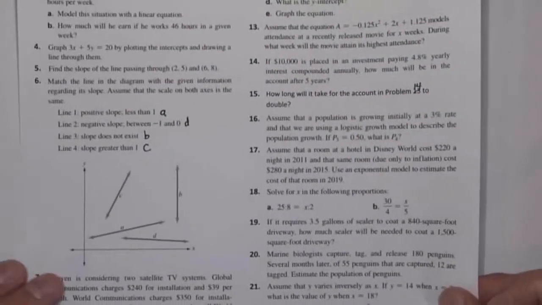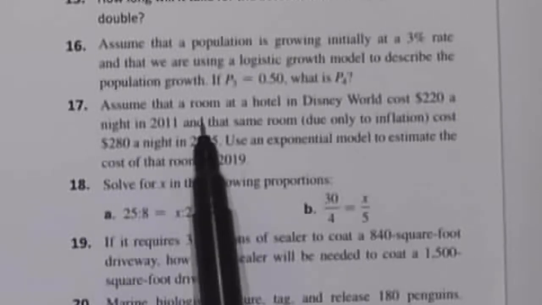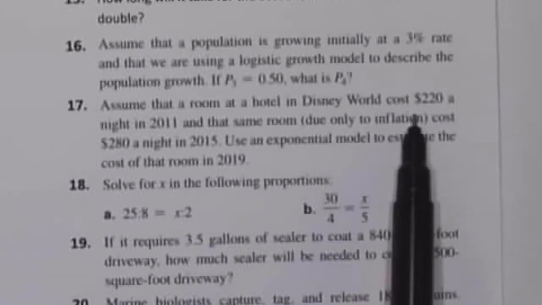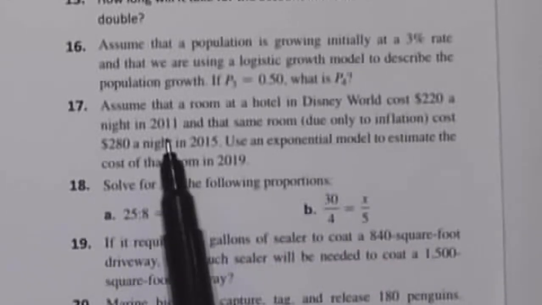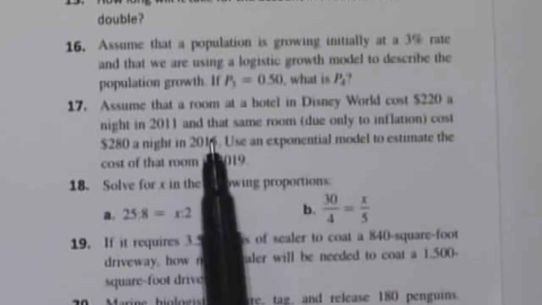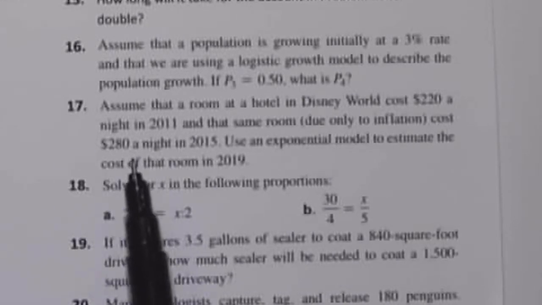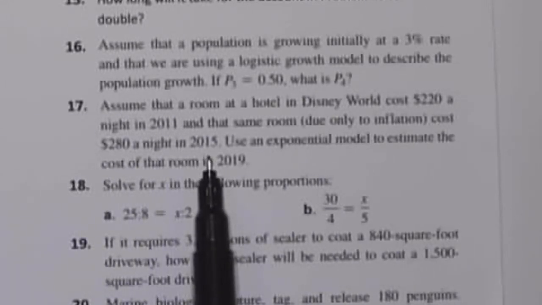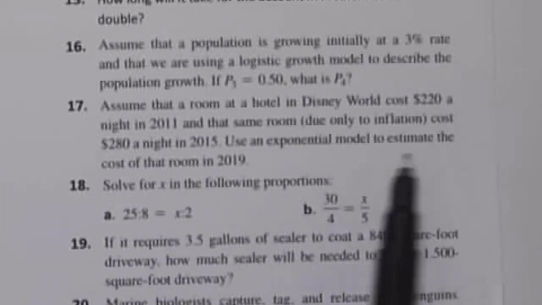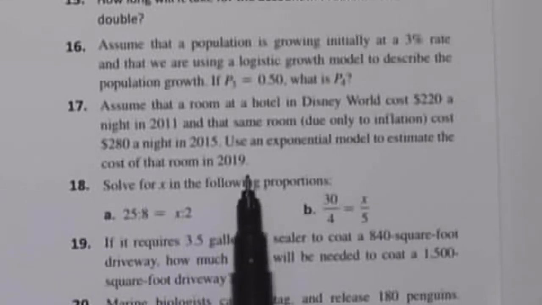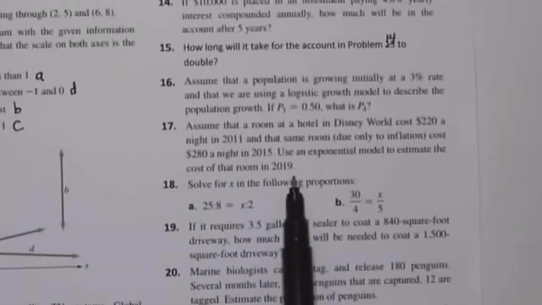Let's look at number 17. Number 17, assume that a room at a hotel in Disney World costs $220 a night in the year 2011. And that same room, due only to inflation, costs $280 a night in 2015. Use an exponential model to estimate the cost of that room in the year 2019.